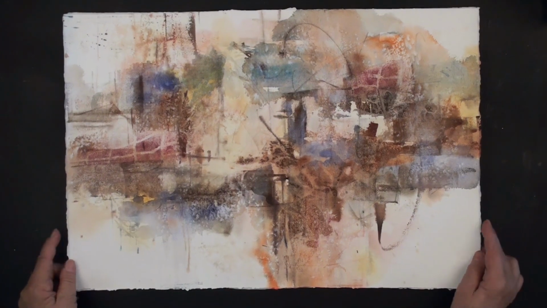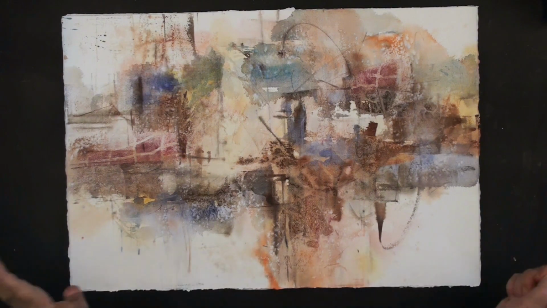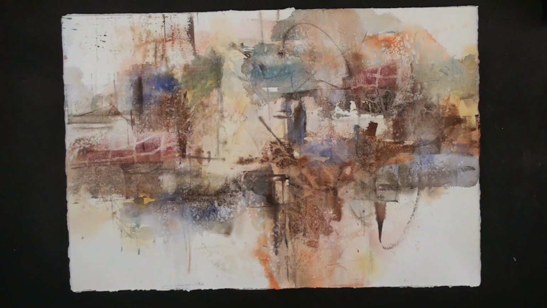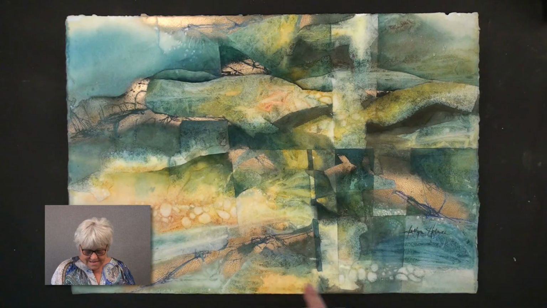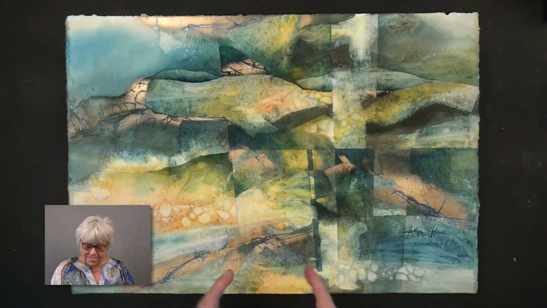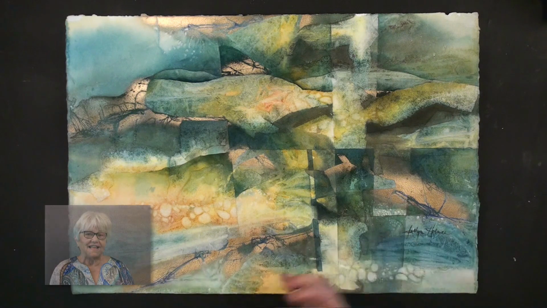So this is what we're going to do, and a lot of this is just going to happen during the underpainting because when you work on wet paper, colors flow, and there's creative energy that you can't get any other way. I'm going to start by showing you some of the work I've done through the years with the concept of landscape and also with the concept of buildings and landscapes.